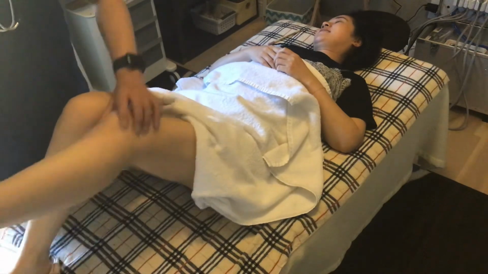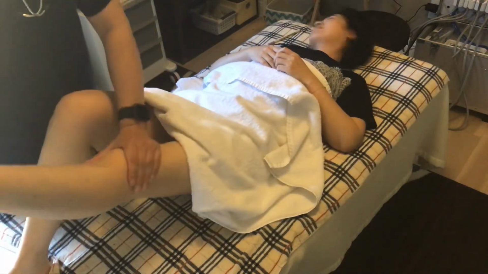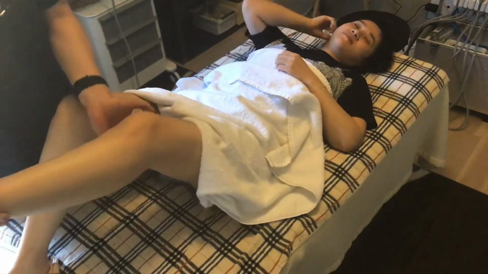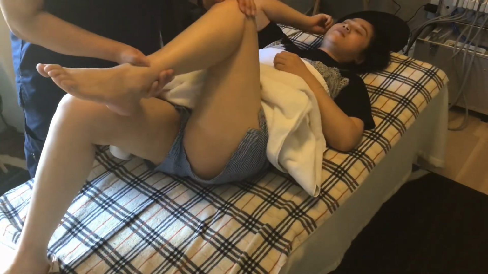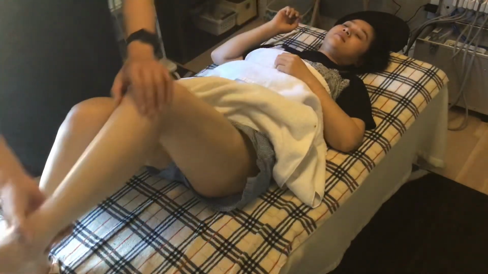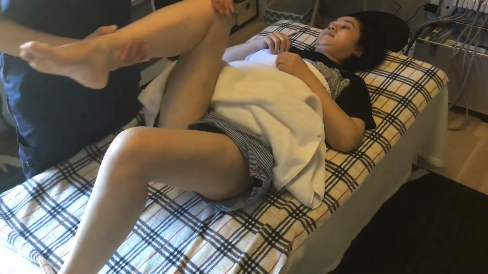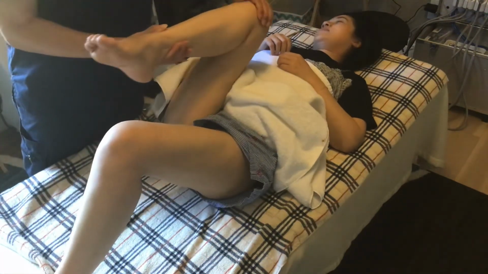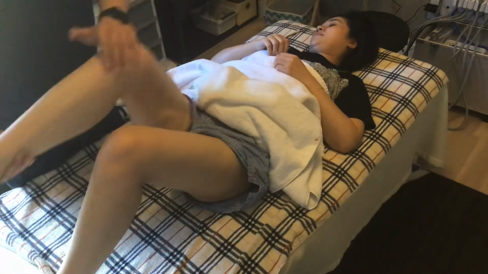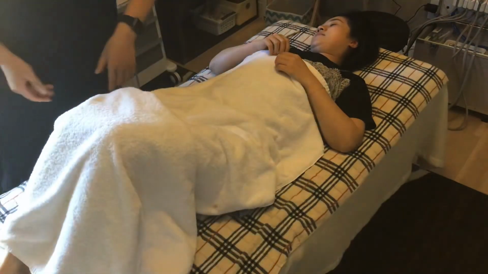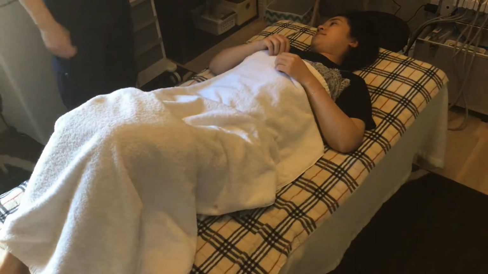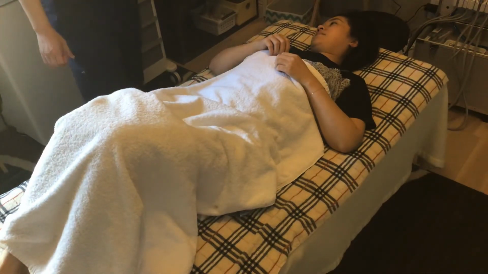Do you feel any pain? No. Okay. Do you feel any pain? No. Okay. So the psoas sign and the others are negative.